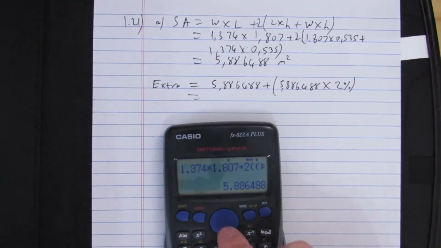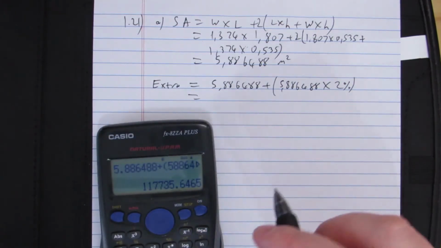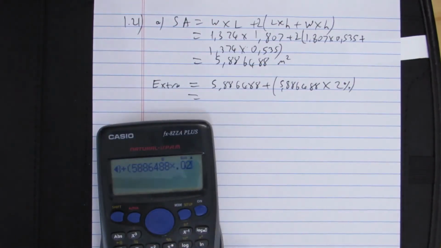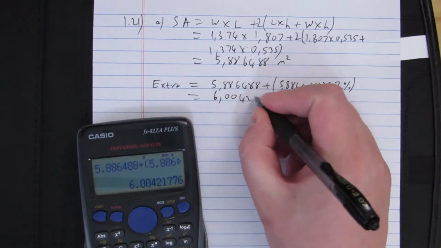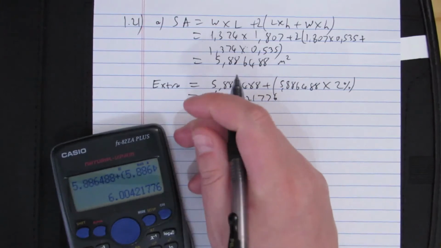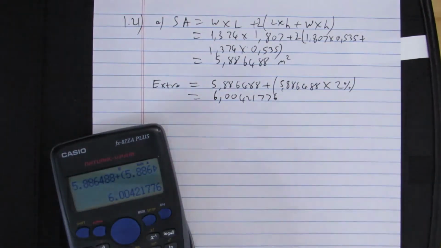So 5.886488 plus 5.886488 times 0.02. I left the decimal out there. Watch out for your decimals, guys. That gives me 6.004217776.